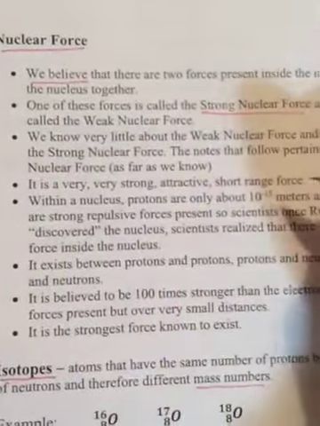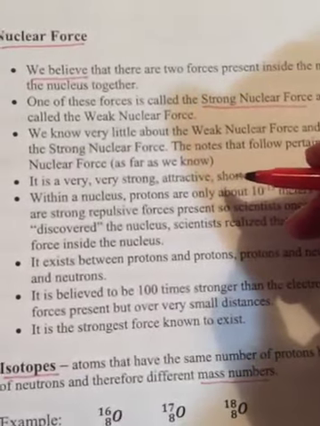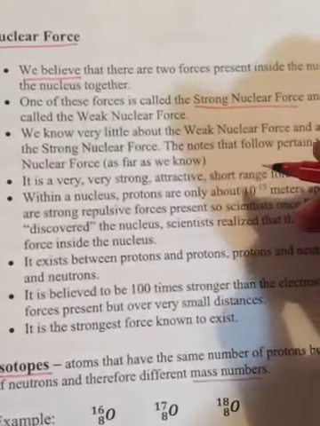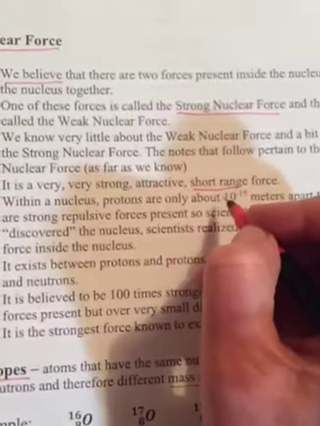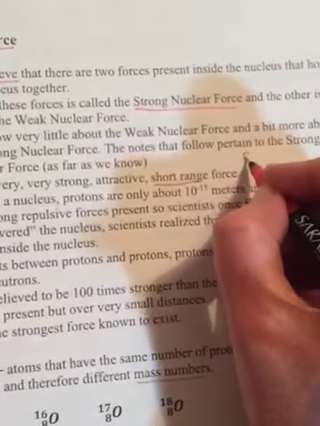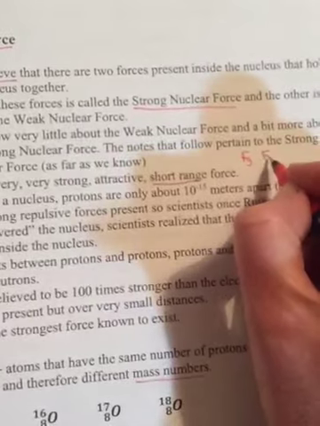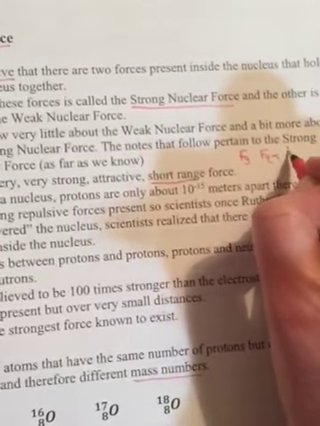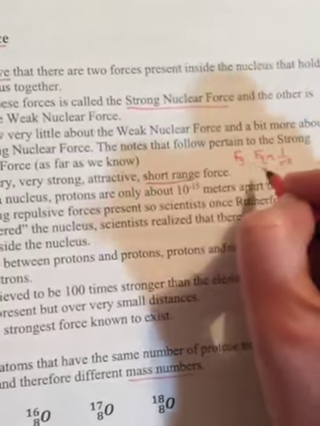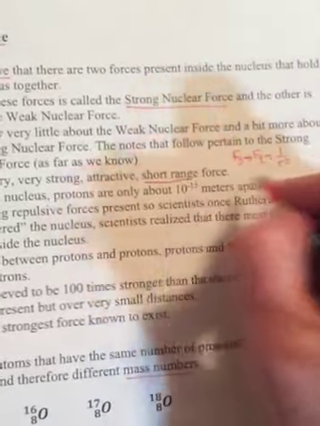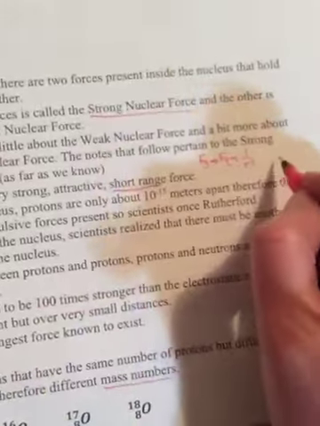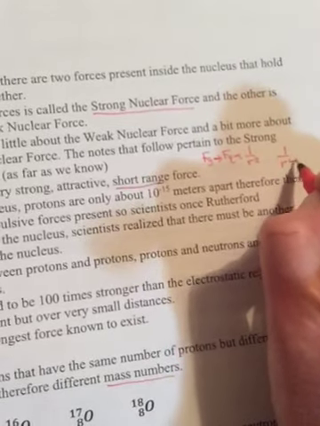So as far as we know, it's a very, very strong attractive force, but it's short range, meaning it drops off really quickly. Remember our inverse square law for Fg and Fq, right? They were proportional to 1 over r squared. Well, we think that the strong nuclear force is actually 1 over r to the 4th.